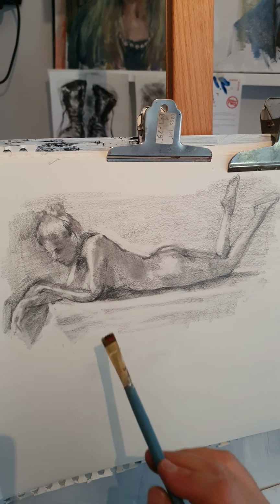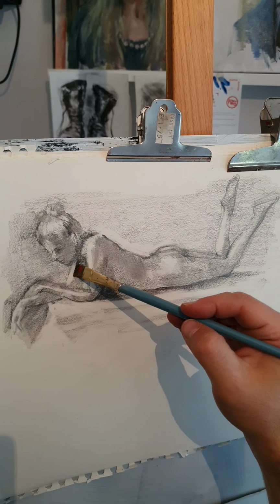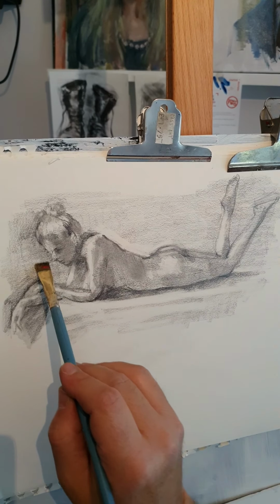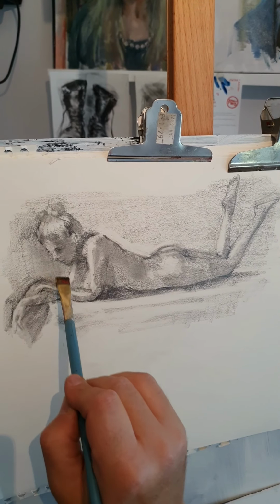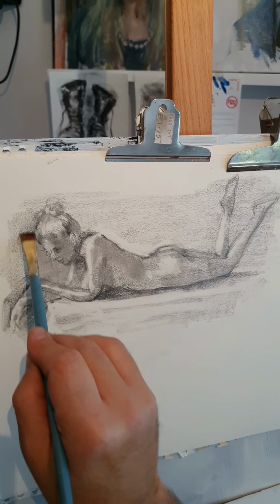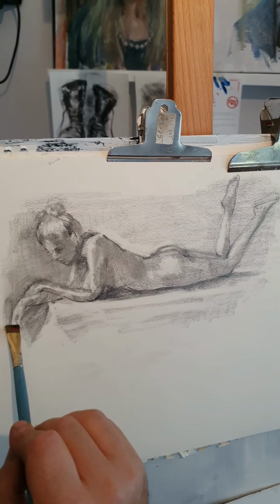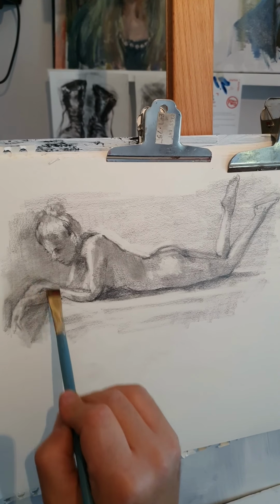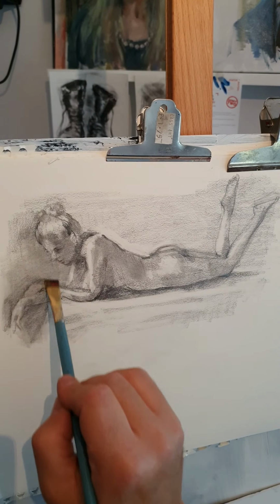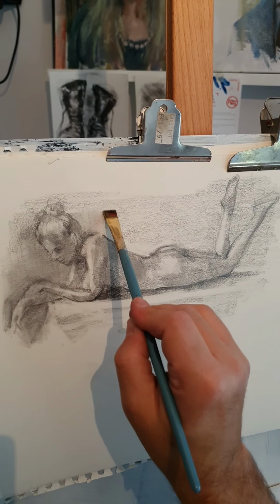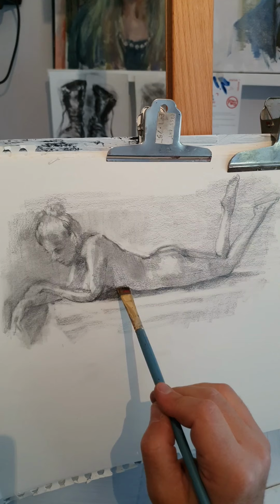A bit of brush work here. And the background. Well, hey, it softens everything, you see? Just over the hands, it's not a problem. You can get them back again with a putty, as we know.